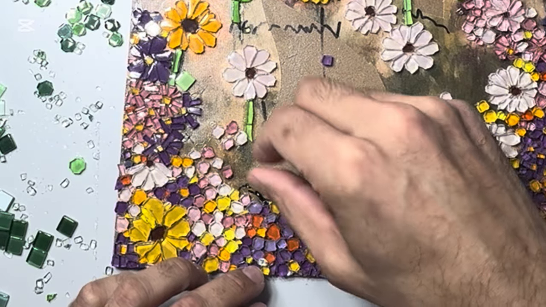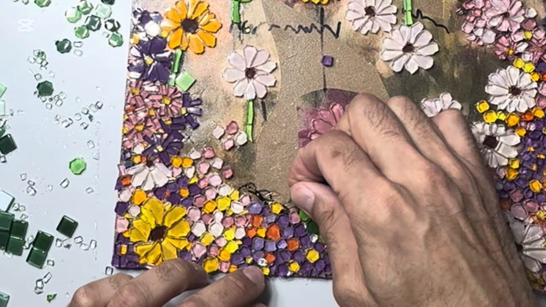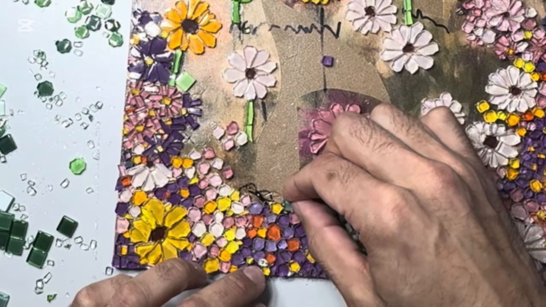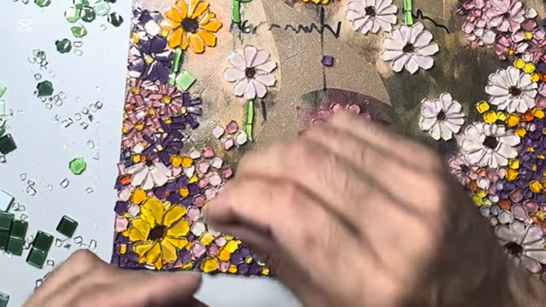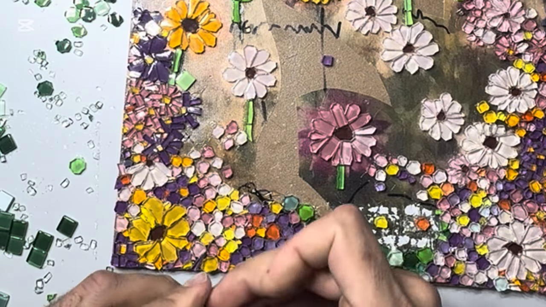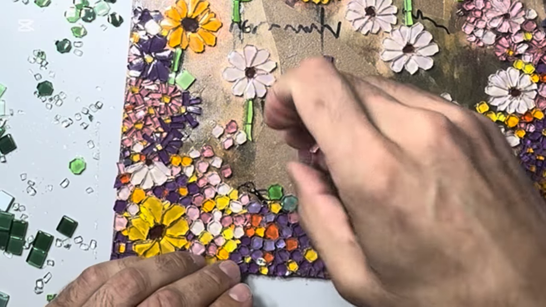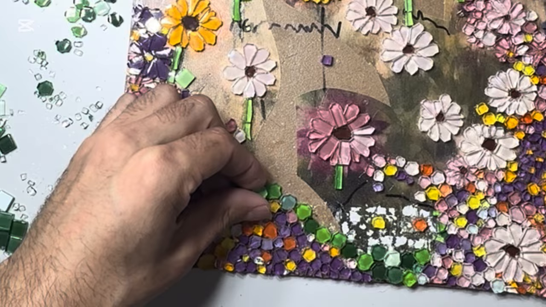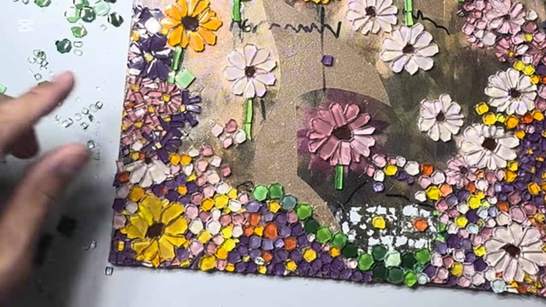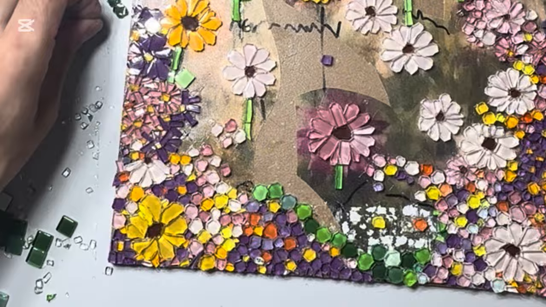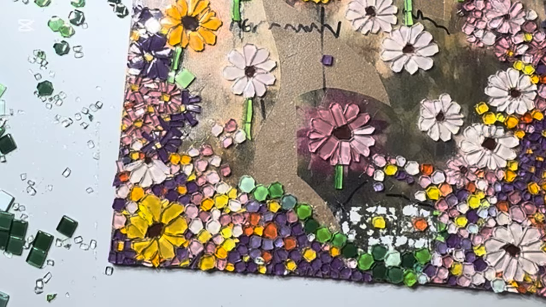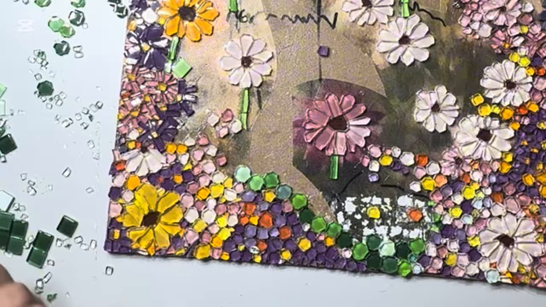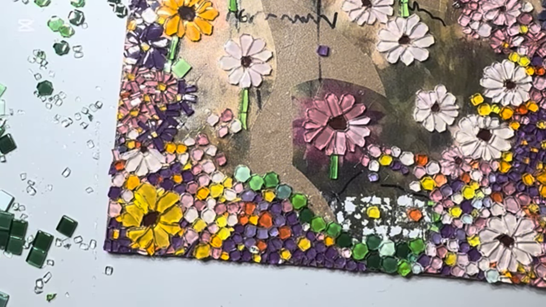But I'm definitely not doing mosaics to win races. It's a nice, slow, peaceful, time consuming task. And just like that, we start seeing it come together. Yeah, I like it. I'm glad I took those off and went with the circles. I mean, it seems like it fits better.